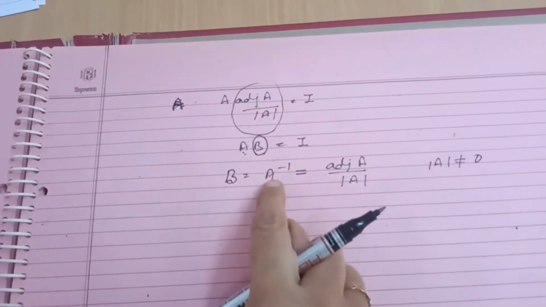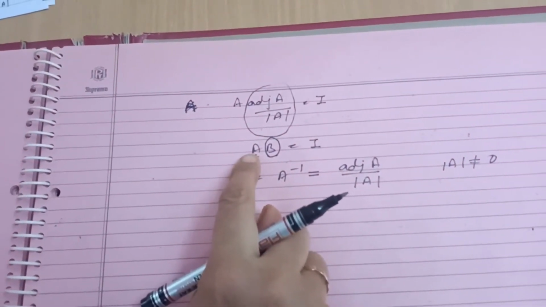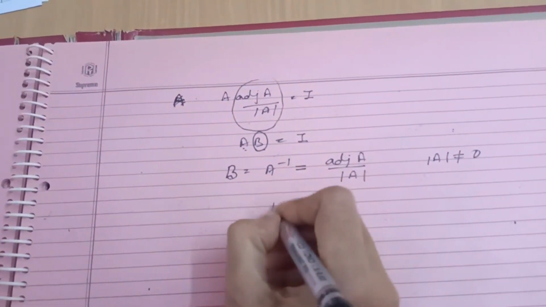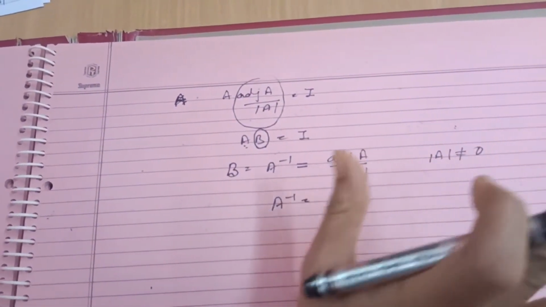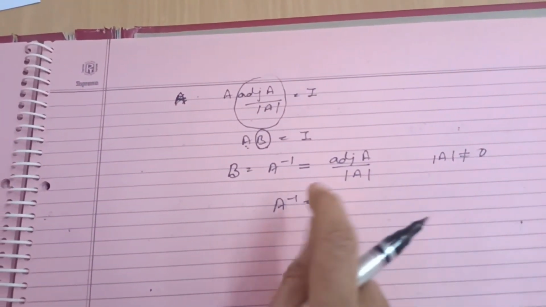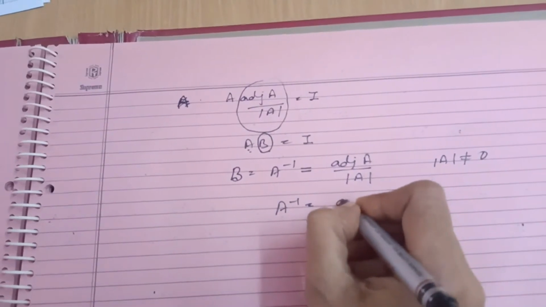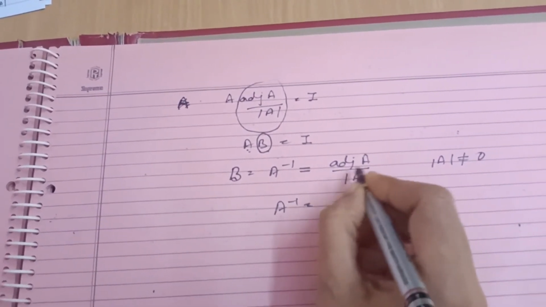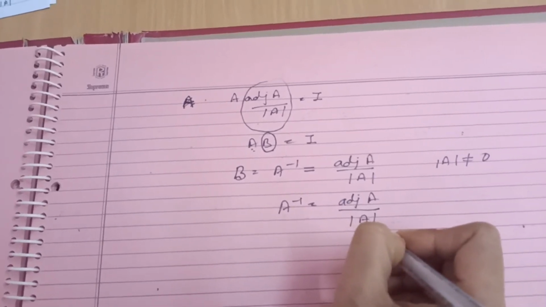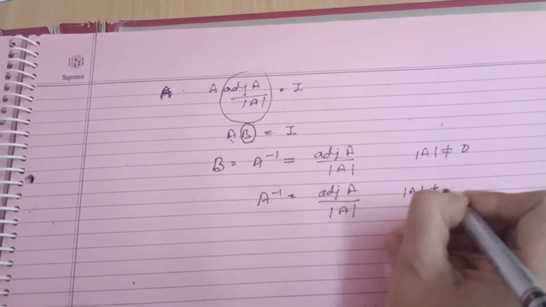Now you understood how, if a square matrix is given, we are going to get A inverse. This is the formula for A inverse. Very important: a 6 mark question will come. I will tell you which kind of question generally comes. A inverse is nothing else but adjoint A, which I told you how to calculate, divided by determinant A. You know how to evaluate. And determinant A should not be equal to 0.